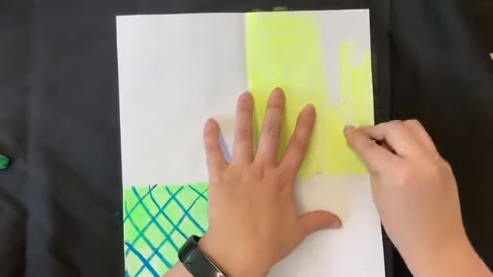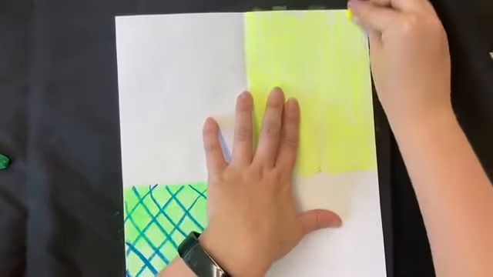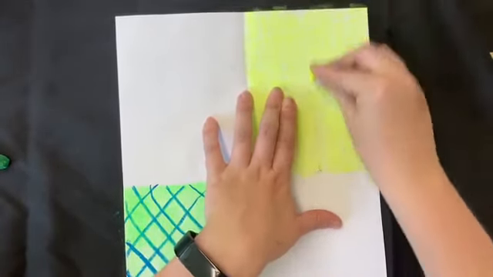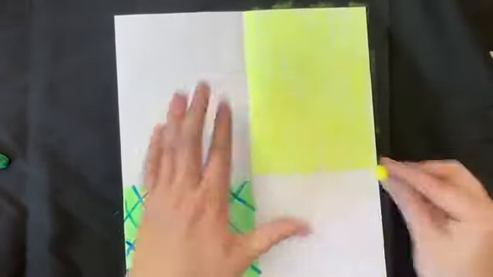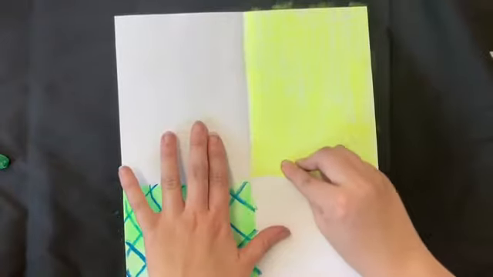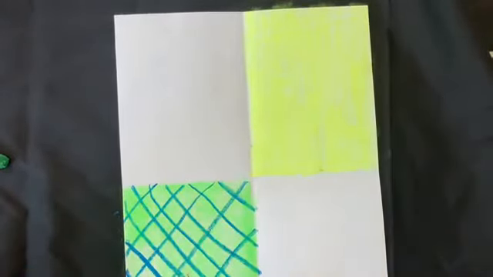So you always want to do lighter colors first. They're easier to hide if you mess up. It's okay if we mess up. I've messed up a couple times. Some of these have went a little further down. That is a-okay. No need to stress about it.